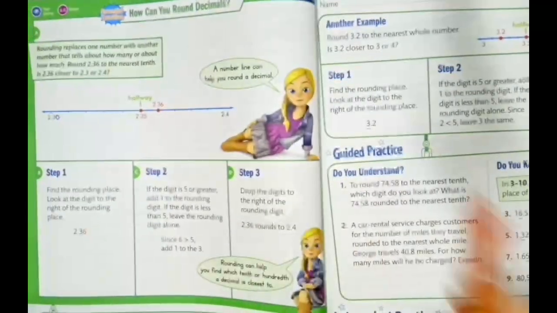But that is 1-6, solve and share, and look back. When you're done with this, go ahead and flip. And let's do the essential question.